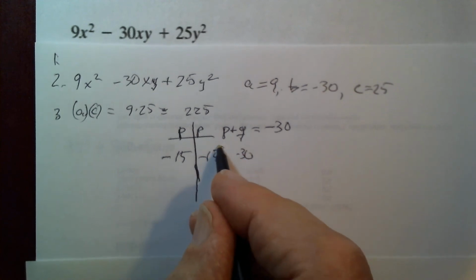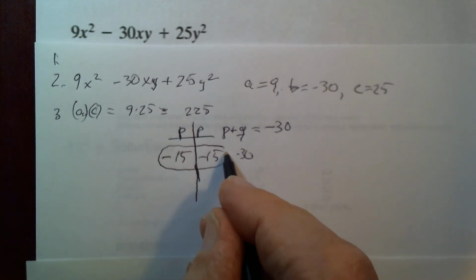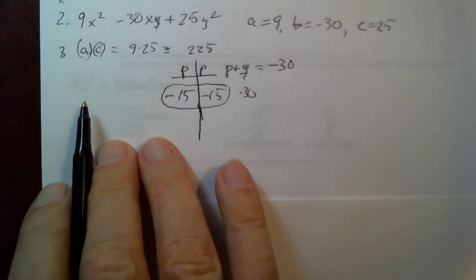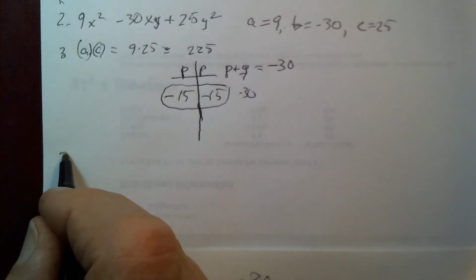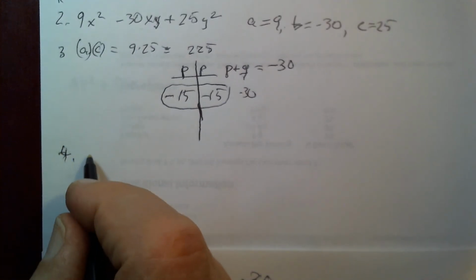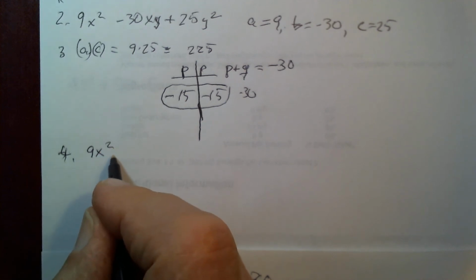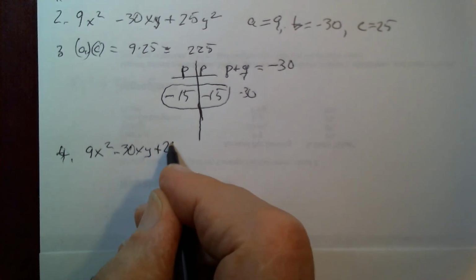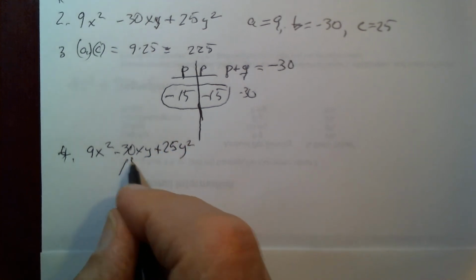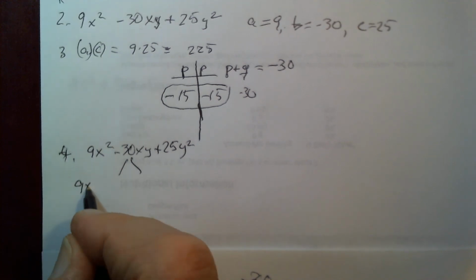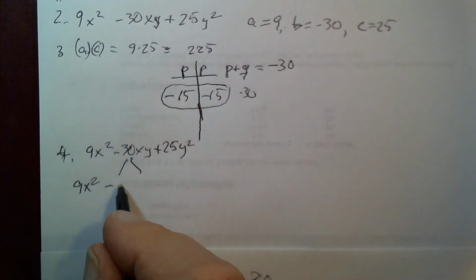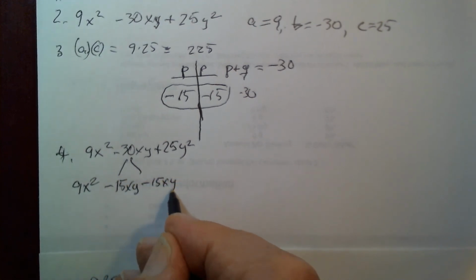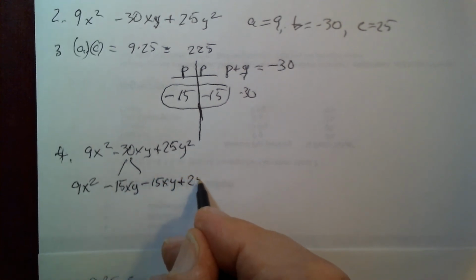So we use minus 15 and minus 15 to rewrite the middle term of minus 30xy. So let's do that. So then we have 9x squared minus 30xy plus 25y squared. So we split up the middle term. So we have 9x squared minus 15xy minus 15xy plus 25y squared.